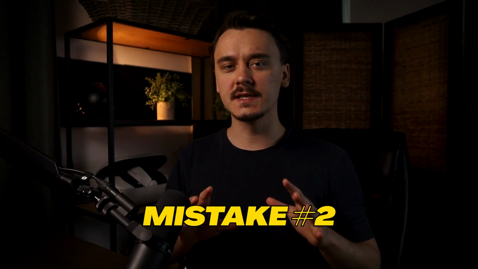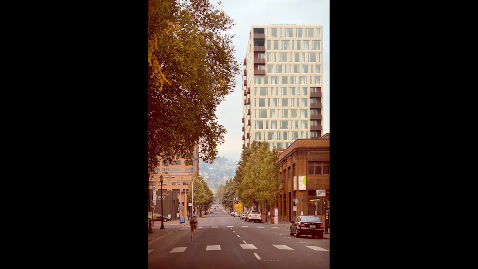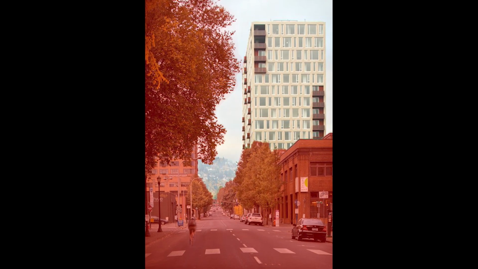Mistake 2. Costly shots that don't pay off. Don't create extra work for yourself for a shot that's only mildly useful. Delete angles that are mostly supportive but cost a ton, like shots with many neighboring buildings or problem areas that will take forever to clean up.